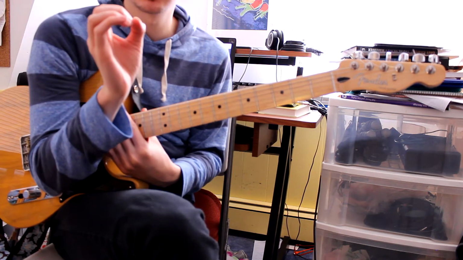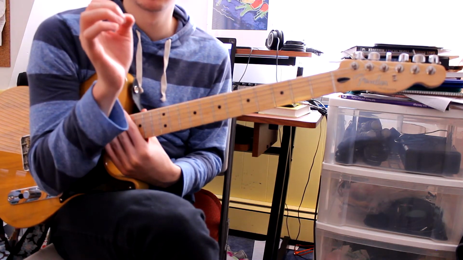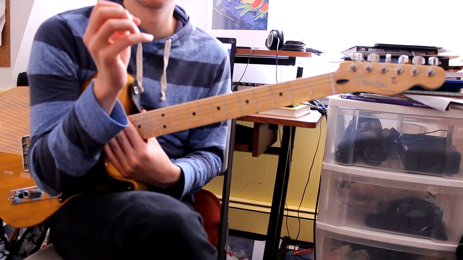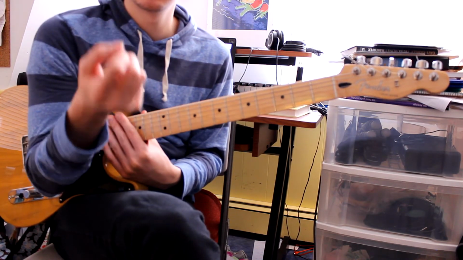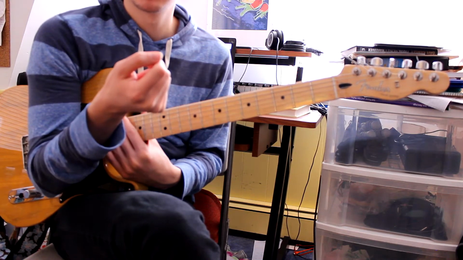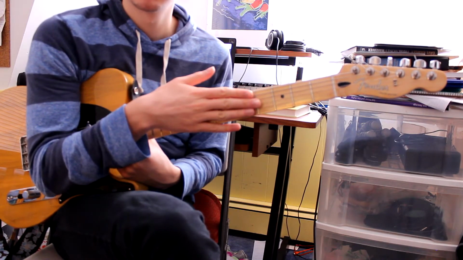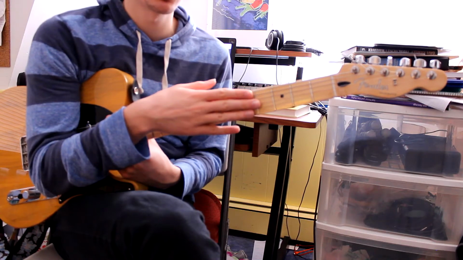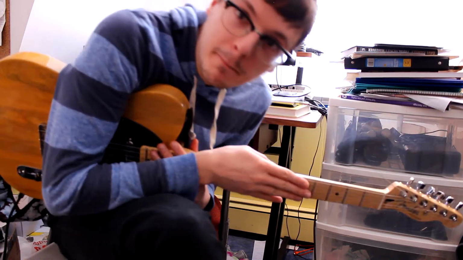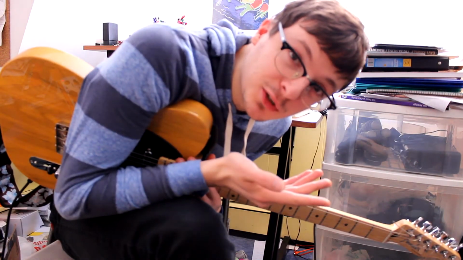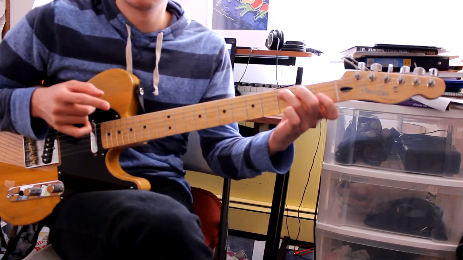So let's go through 7th chords in the root position so you can learn how to build them. And then we're going to talk about an easier way to play them to apply to the guitar. Since I'm doing all these theory videos on guitar, maybe I should call it Theory for Guitar. What do you think? Let me know. Here's C major 7, right?